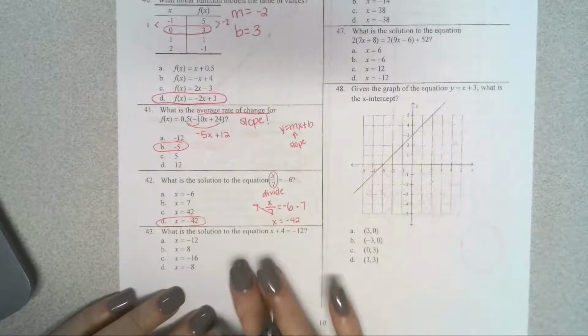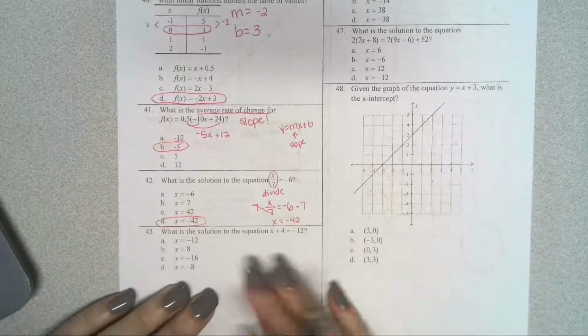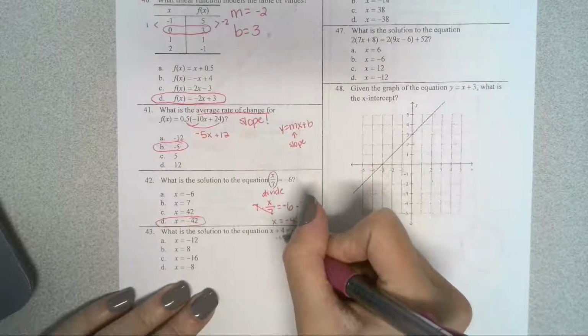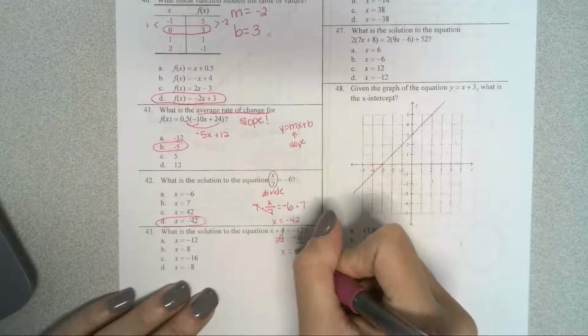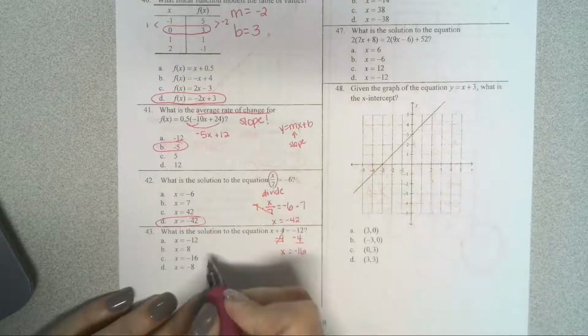43, what's the solution to the equation x plus 4 equals negative 12? To get x by itself, we're going to subtract 4 from both sides, and we get x is equal to negative 16.